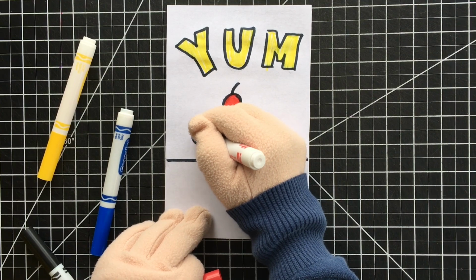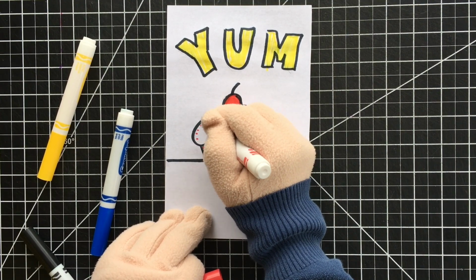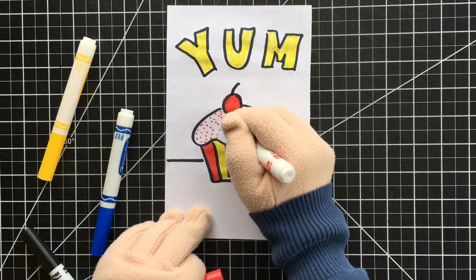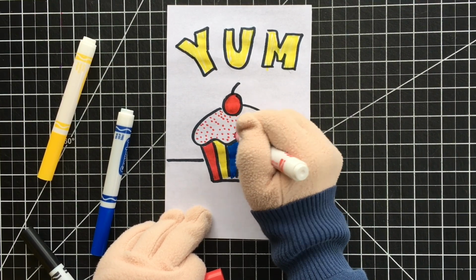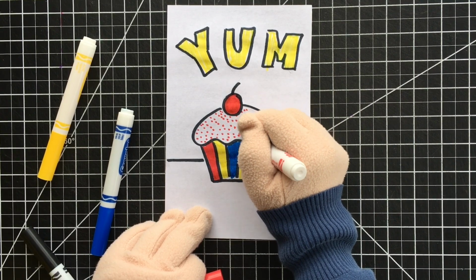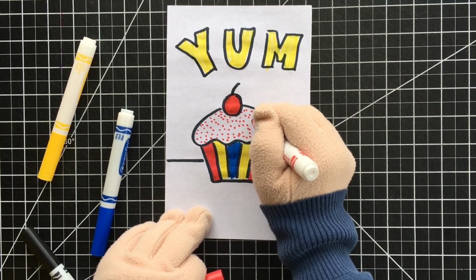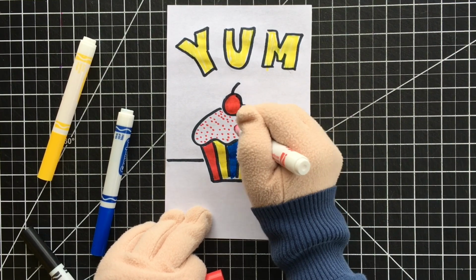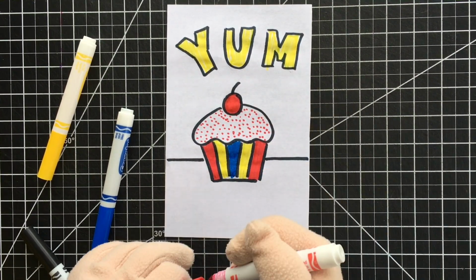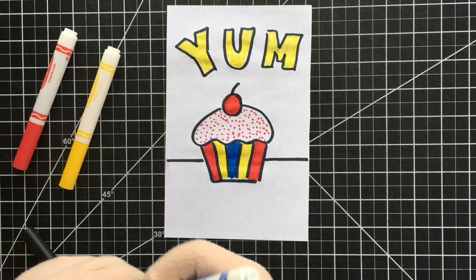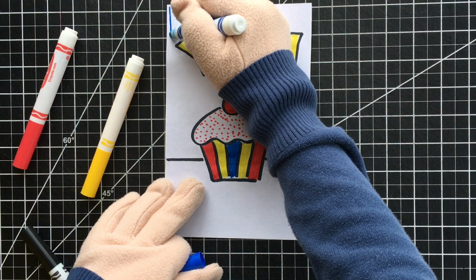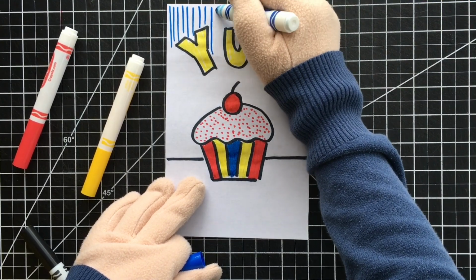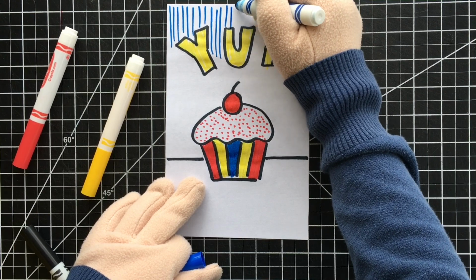And he often used dots to show that there is color, but make it lighter. So for this frosting part, I think I'll add red dots so that it'll kind of look like it's pink. And maybe for the background, we'll add some stripes to give the illusion that the background is darker.